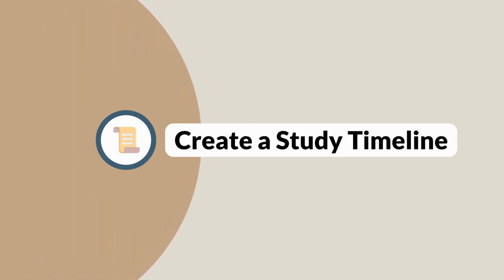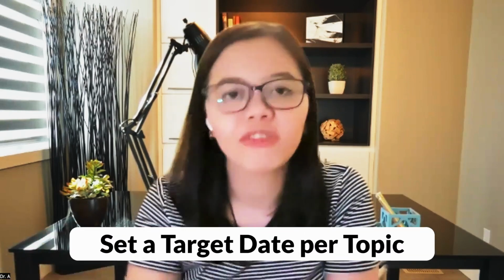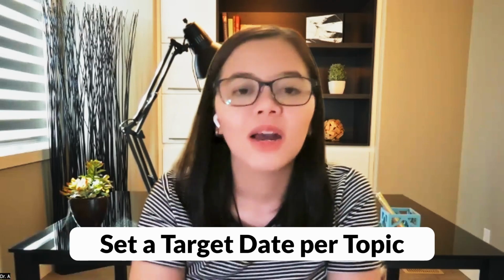Second tip is to create a study timeline. You have to make an Excel sheet listing down all the topics or the subjects that you need to study using the reference of your blueprint or that of the question bank. Beside that, you have to set a target date when you want to finish each topic, and definitely list several dates after for your review or revision.